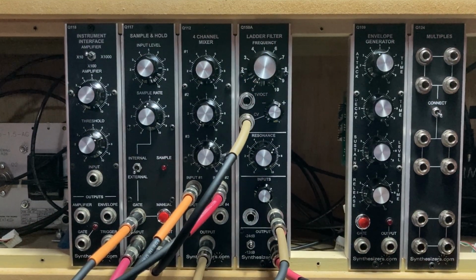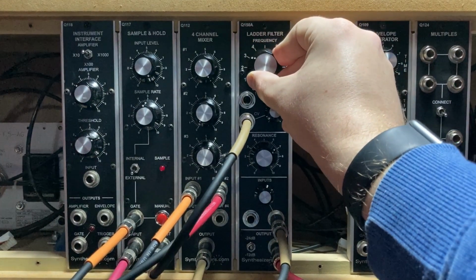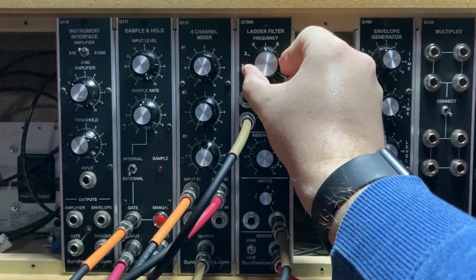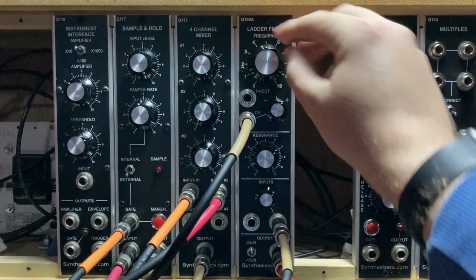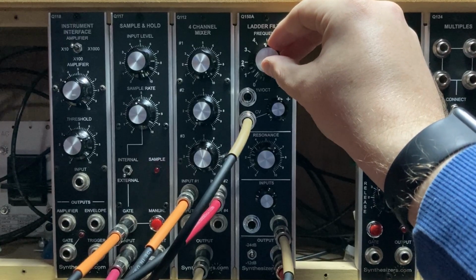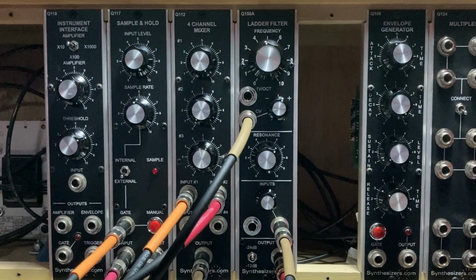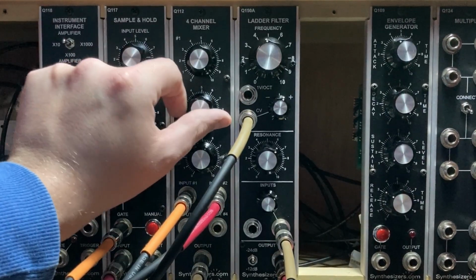Now, let's see what happens when we sync those two LFOs. And let's chuck in a second oscillator.